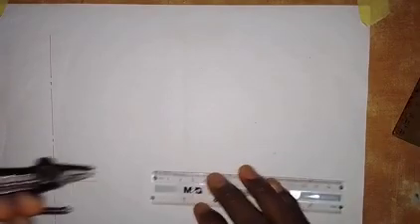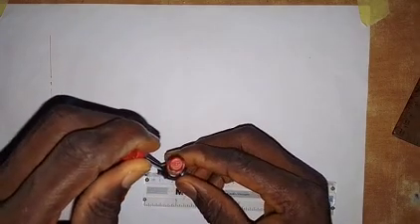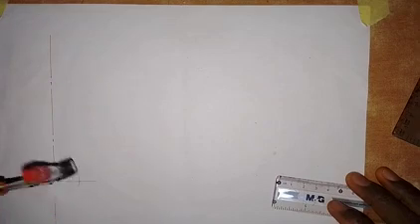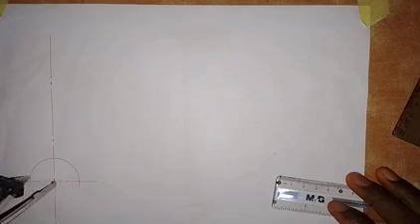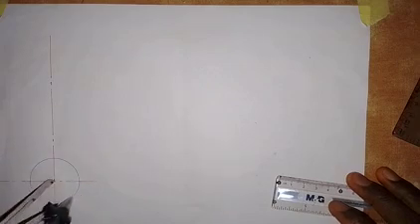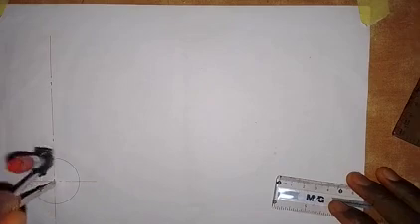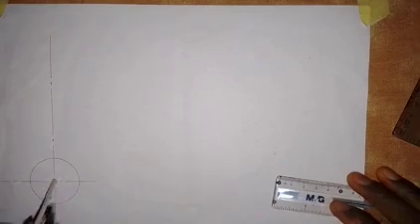Alright, so we have this. Now the diameter of the vertical cylinder is 40 millimeters, so we take 20 millimeters as the radius of the cylinder. Then we put the pinpoint here and draw a circle. I want to make sure you can see the circle very well. So this is the circle.